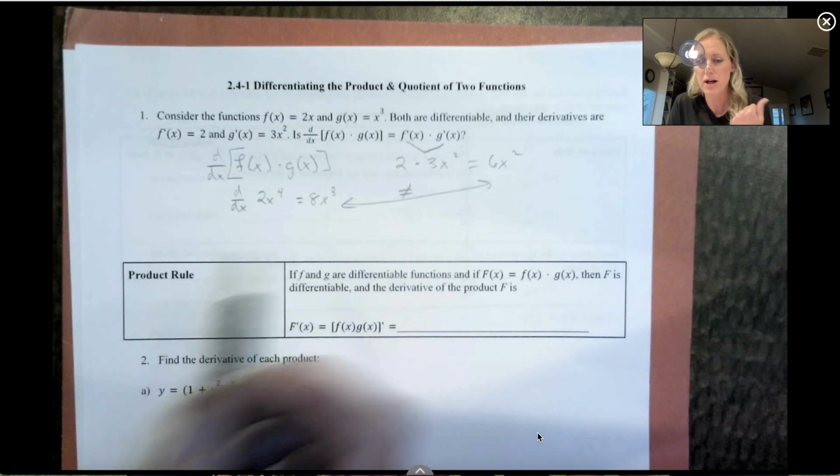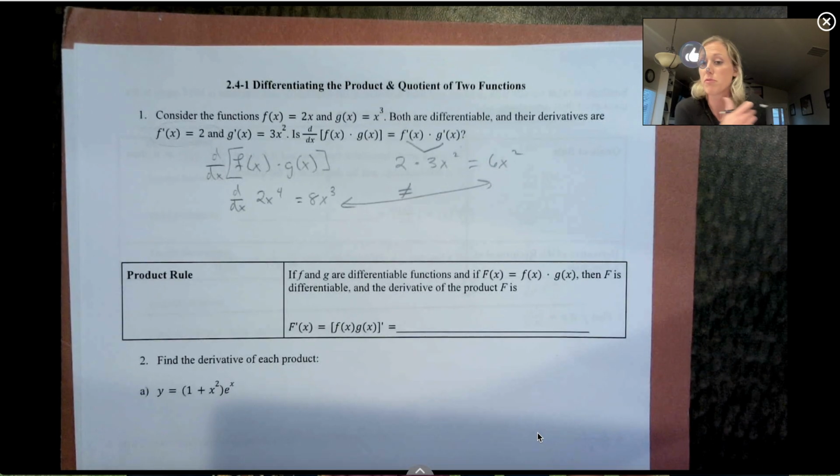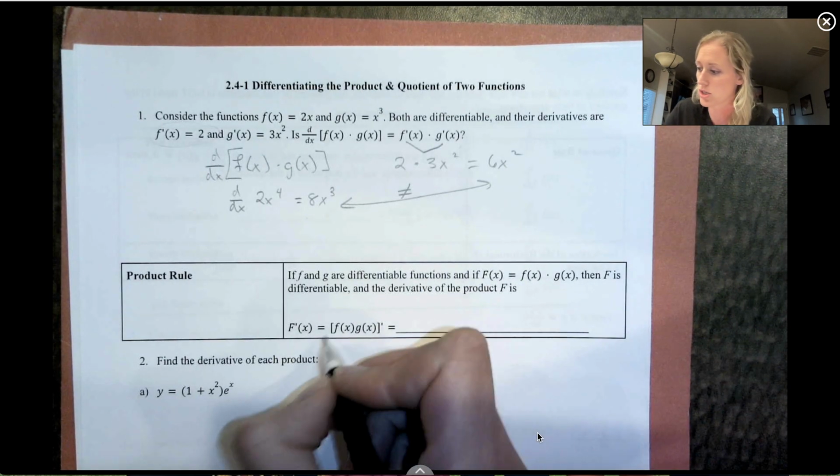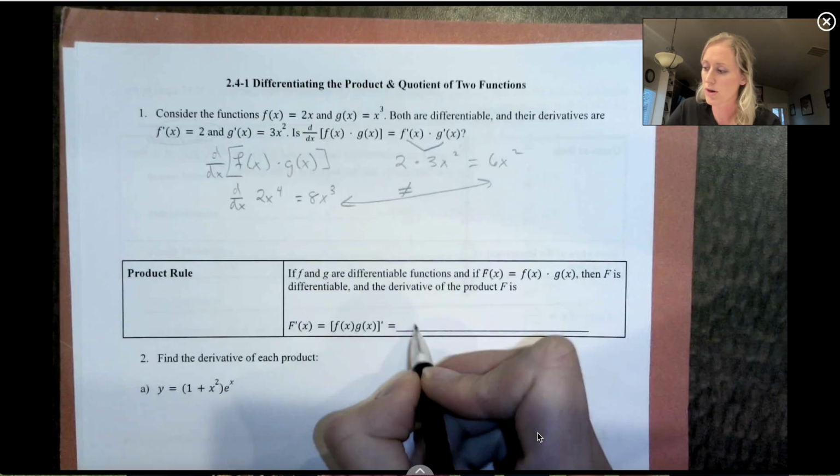So when I'm multiplying and I want to find the derivative of a product, there's a proof in your book if you want to see the proof using our limit definition of a derivative. But basically, here's what we come up with: the product rule. Because this relationship isn't true, we had to find the correct relationship. Here's the shorthand of writing it.